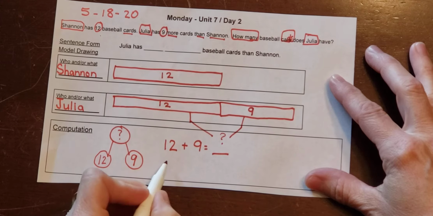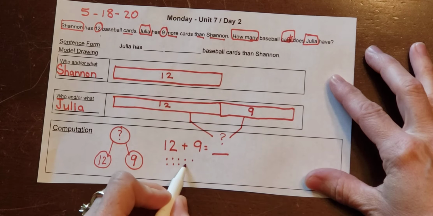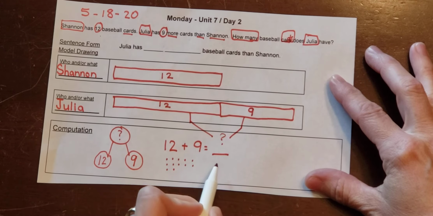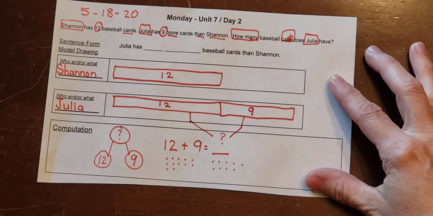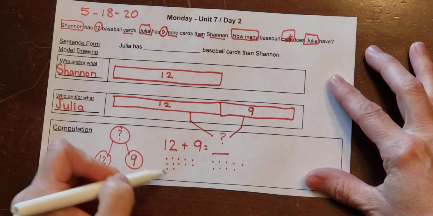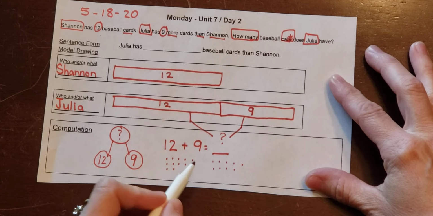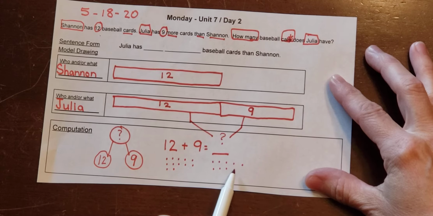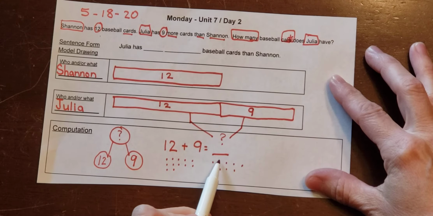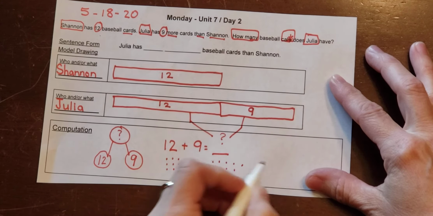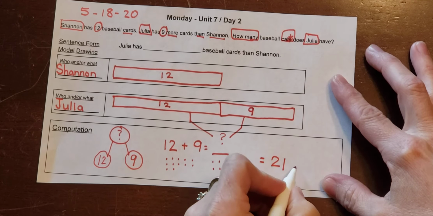All right. So you could draw a picture if you wanted. 1, 2, 3, 4, 5, 6, 7, 8, 9, 10, 11, 12, plus 1, 2, 3, 4, 5, 6, 7, 8, 9. All right, and let's count them all. Well, I already know this is 12, so I'm going to start with 12. You can put 12 on your head, 9 on your fingers, or if we start with 12, let's count up from there. 13, 14, 15, 16, 17, 18, 19, 20, 21. So it equals 21 cards.